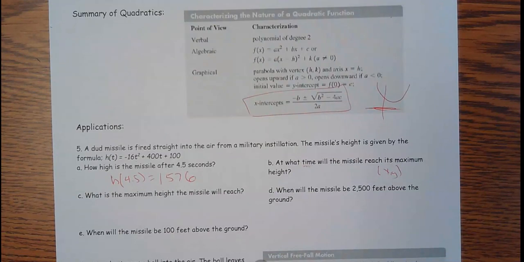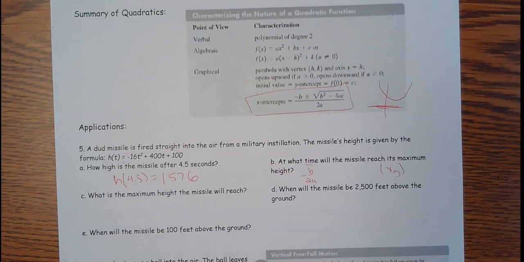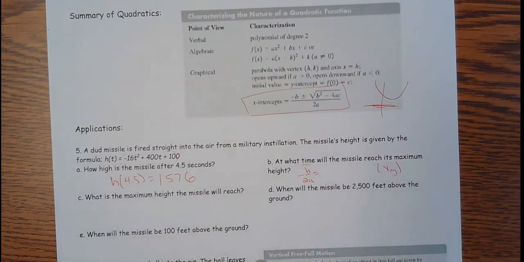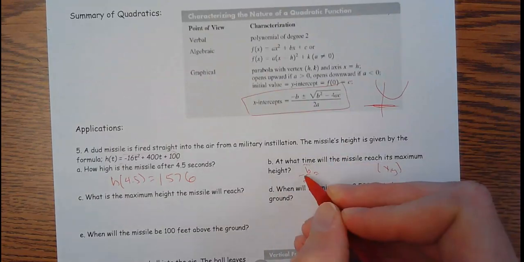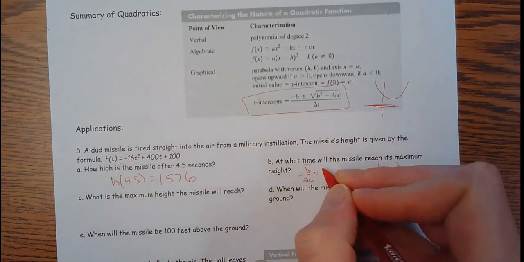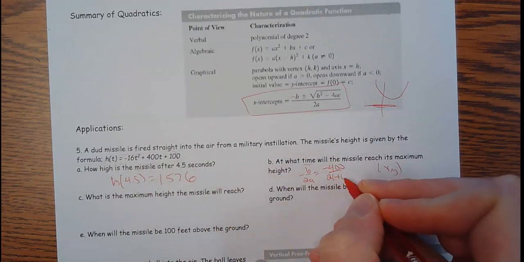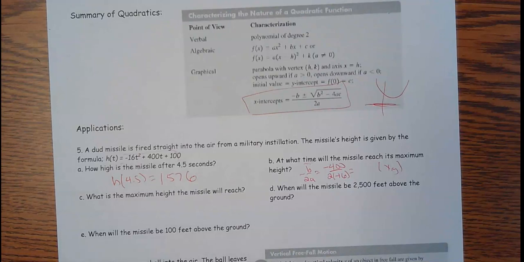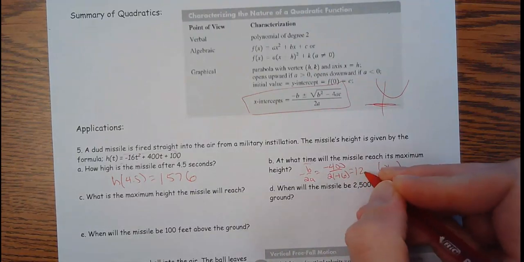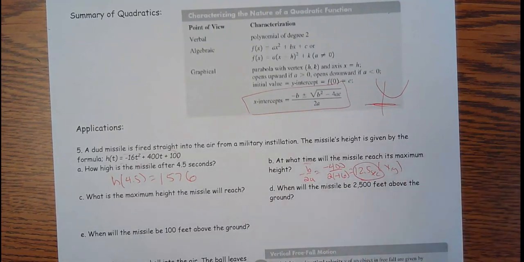Well, if this is in standard form, -b over 2a will get the job done. So I got negative b, so negative 400 over 2 times negative 16. Again, you put it in a calculator, that's 12.5 seconds. So at 12.5 seconds, it'll reach its maximum height.